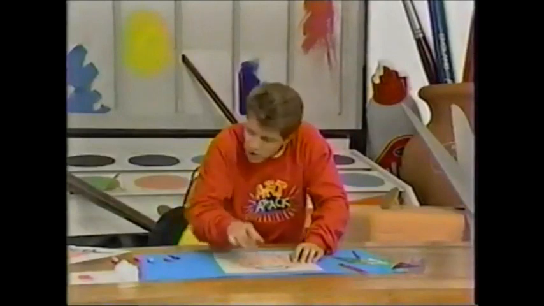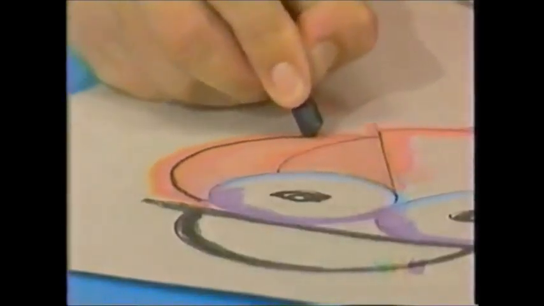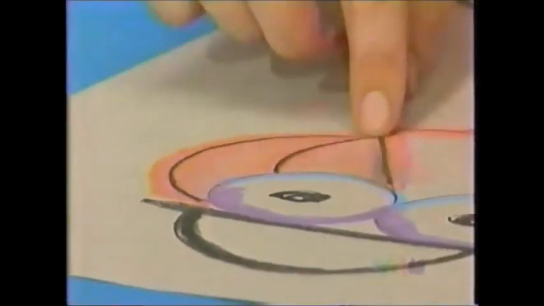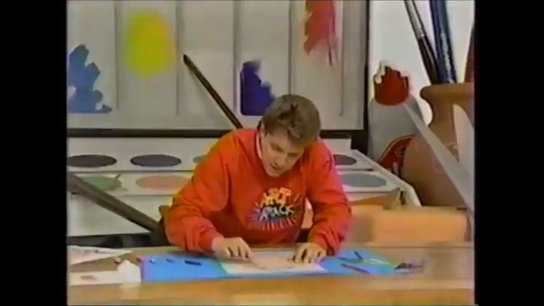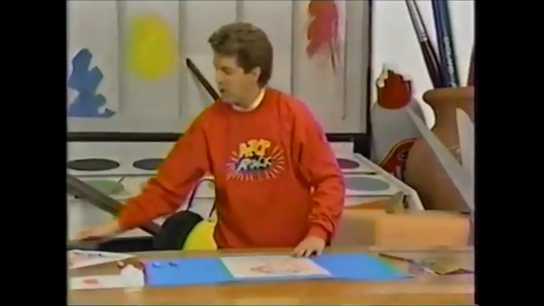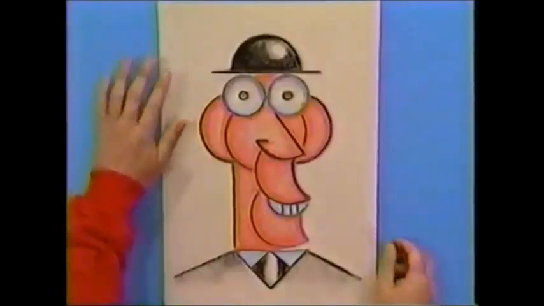And when you do each section, go over it with another line of a darker chalk or pastel. This time I'm using just black. And then smudge that again, but not as much this time. Just smudge it a little bit. And when you've done all of the sections on your picture, you'll end up with something that looks like that.